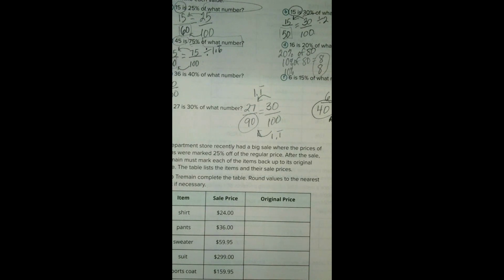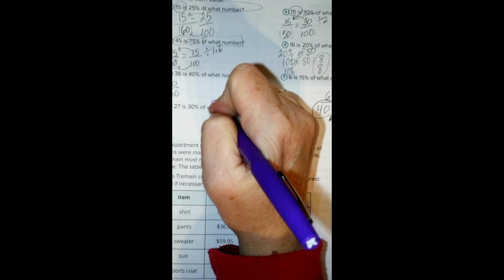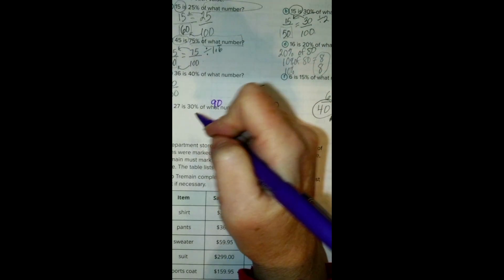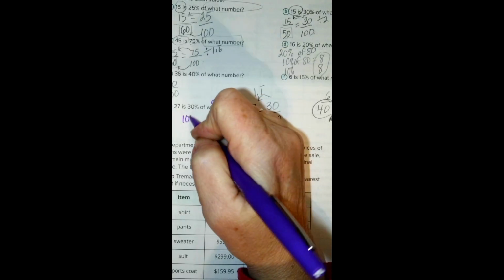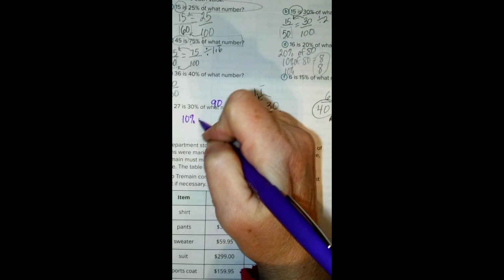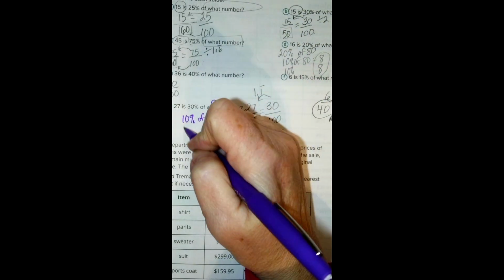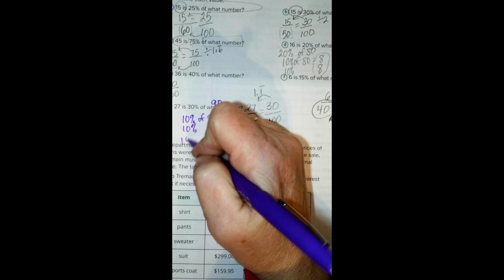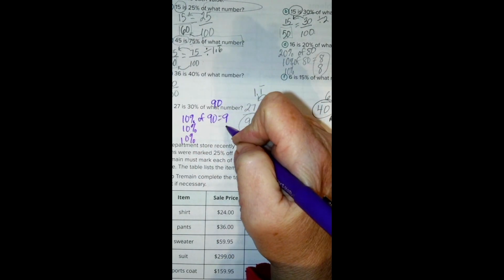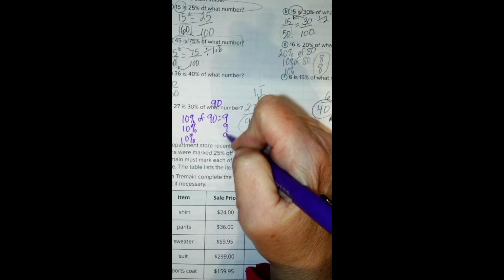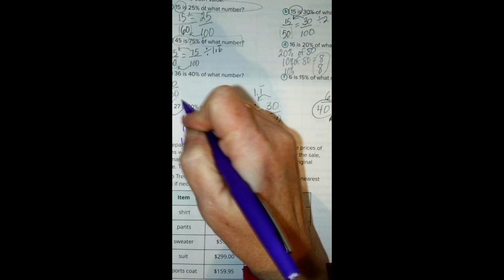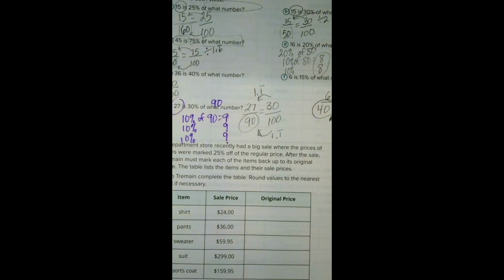I just want to do this one with benchmark percents to see if it's right. So we're saying 27 is 30% of 90. What's 10% of 90? Equals 9. Well, then there would be 3 of them. Another 10% and another 10%. So it would be another 9 and a 9. 9 times 3 is 27. So it is correct.